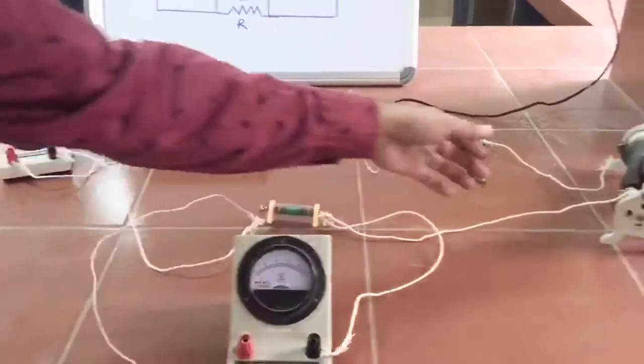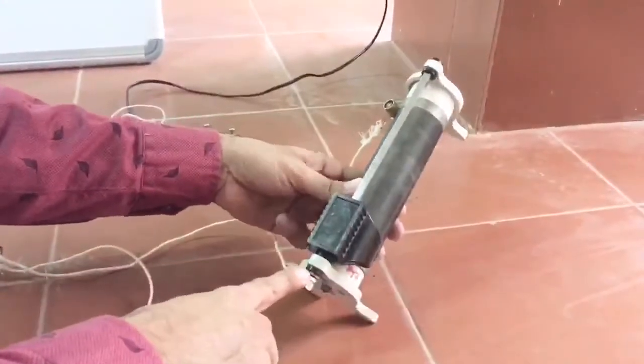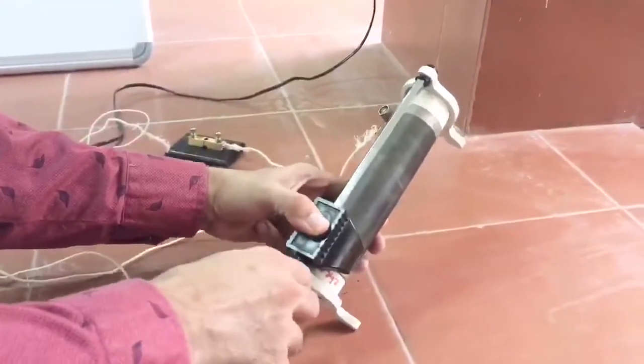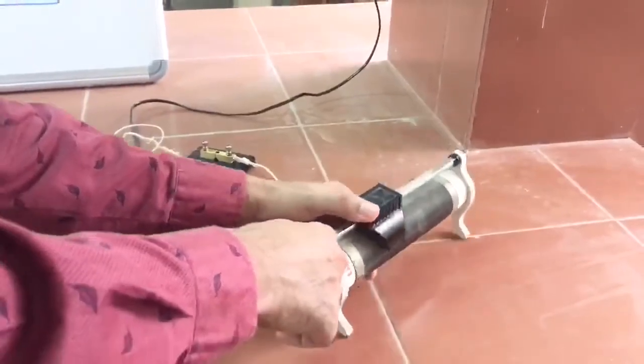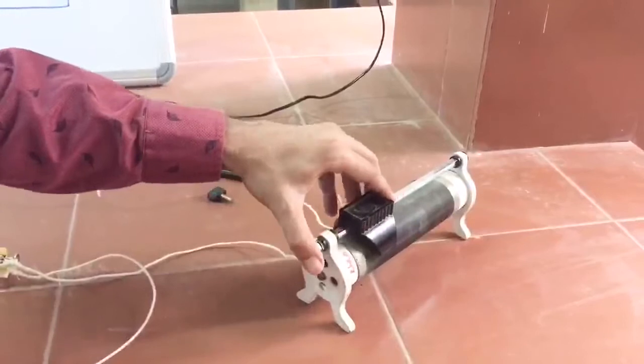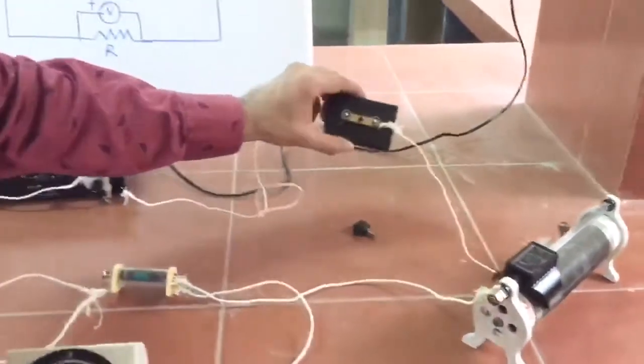And this is the rheostat, used to vary the resistance of the circuit. This is the slider by which you can maintain the maximum and minimum values. And this is the one-way key.